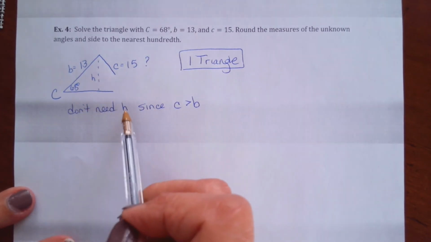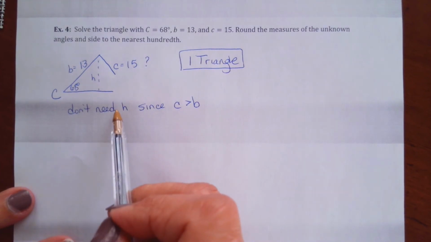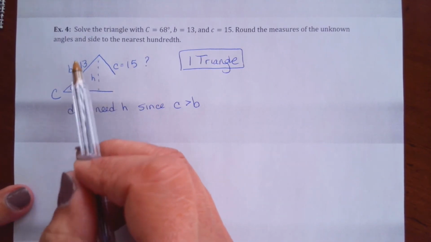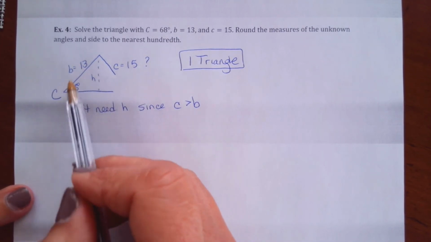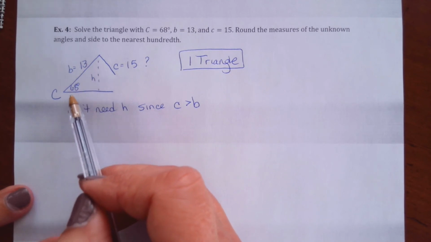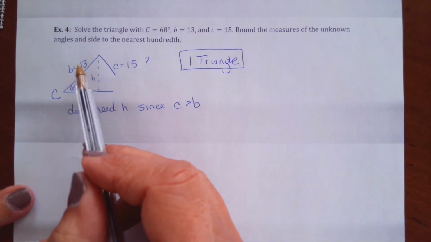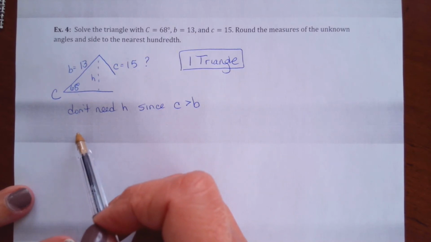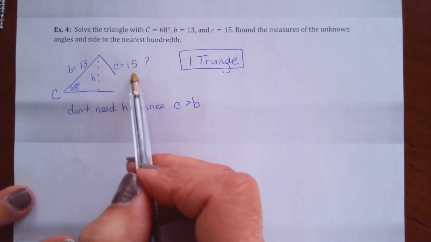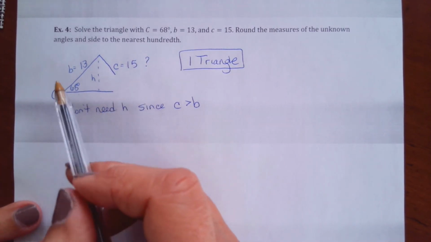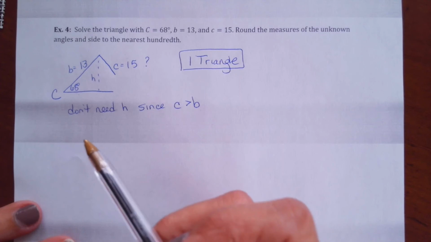If I did find H, it would be 13 times the sine of 68. That's why it's important to draw your triangles this way, because you keep this up and you won't have to worry about it. So 13 times the sine of 68, doesn't matter. It's going to be a smaller number than 13, and it doesn't really affect the outcome of this. There's one triangle because this is the biggest side. Okay, so now we're going to find it. We got to solve it because now I know I can solve it.